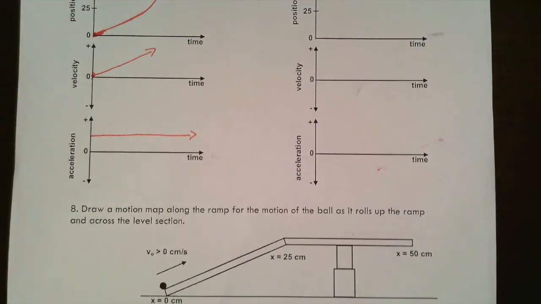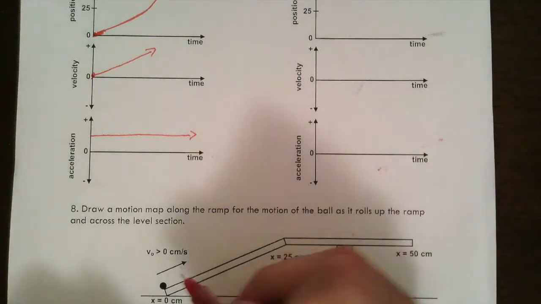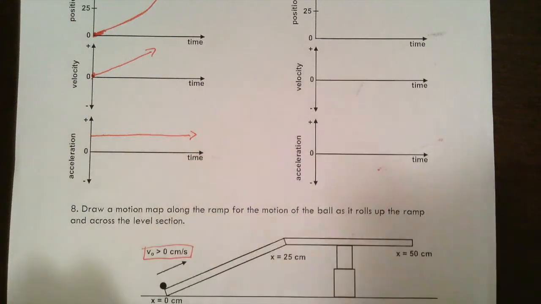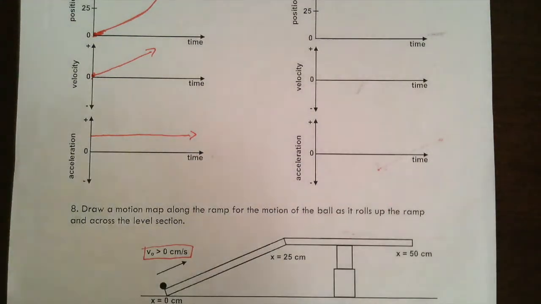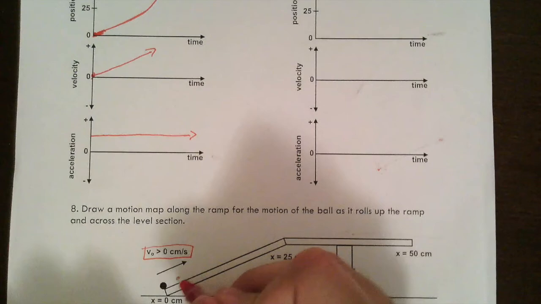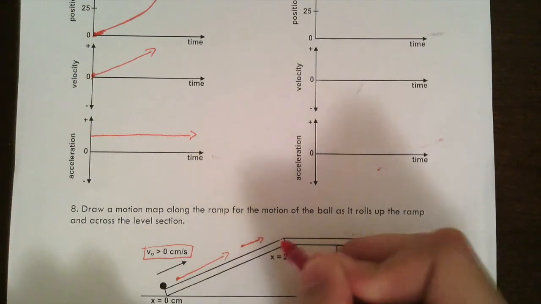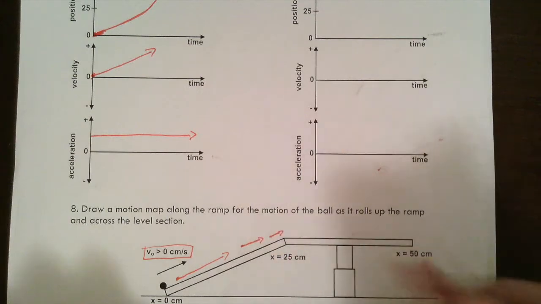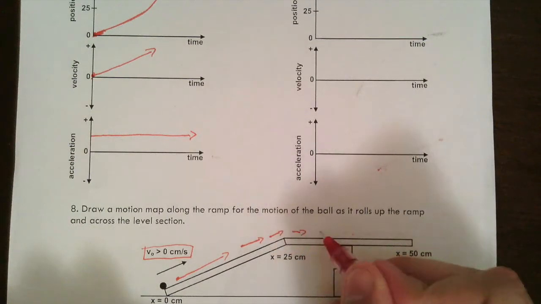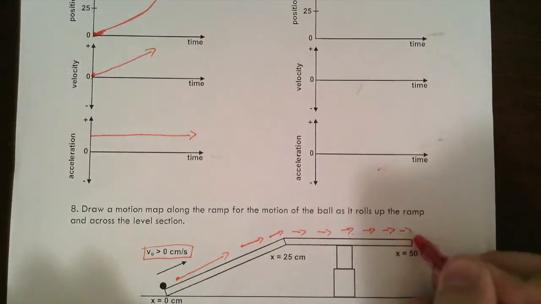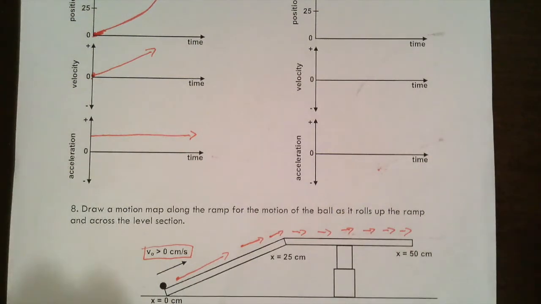Okay, for number 8, we want to draw the motion map along the ramp for the motion of the ball as it rolls up and across the level section. Initially, my velocity is very large, greater than 0. As I start, I'm going to have a large velocity, and then I'm going to slow down. When I'm on this flat section, my velocity is going to be constant. I'm not speeding up and I'm not slowing down.